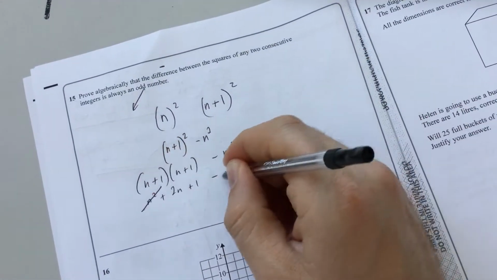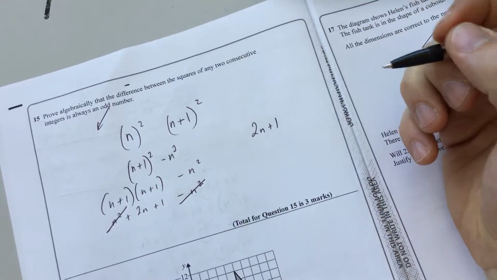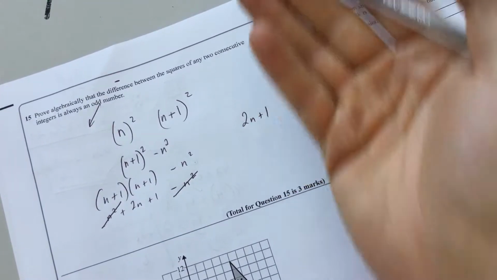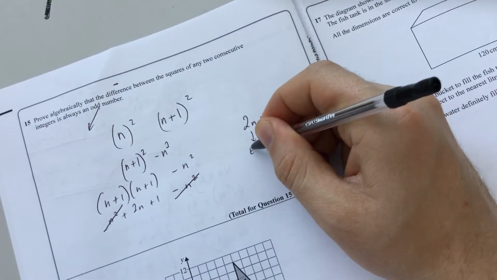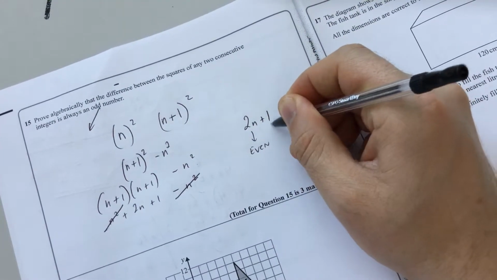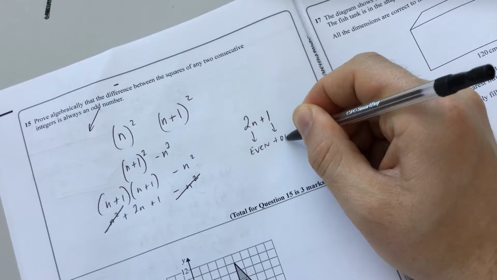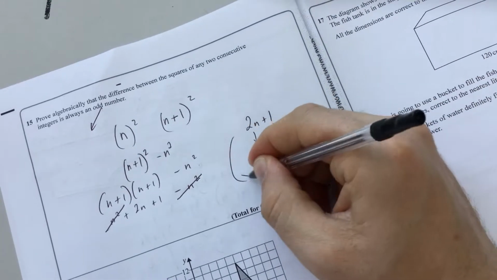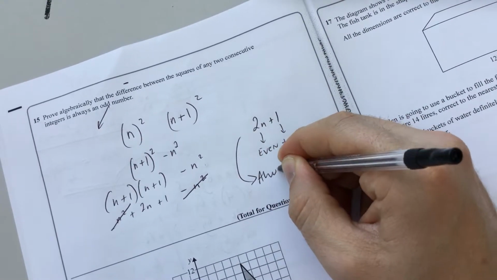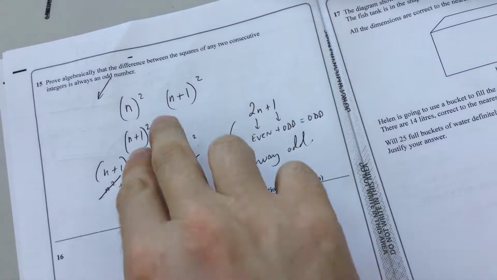The n squared here will cancel out because you've got a positive and negative, and you're left with 2n plus 1. 2n plus 1 is an odd identity. This part is even. 1 is obviously odd, but when you add the odd to it, it always makes it odd. So this is always odd. Okay, proof done.